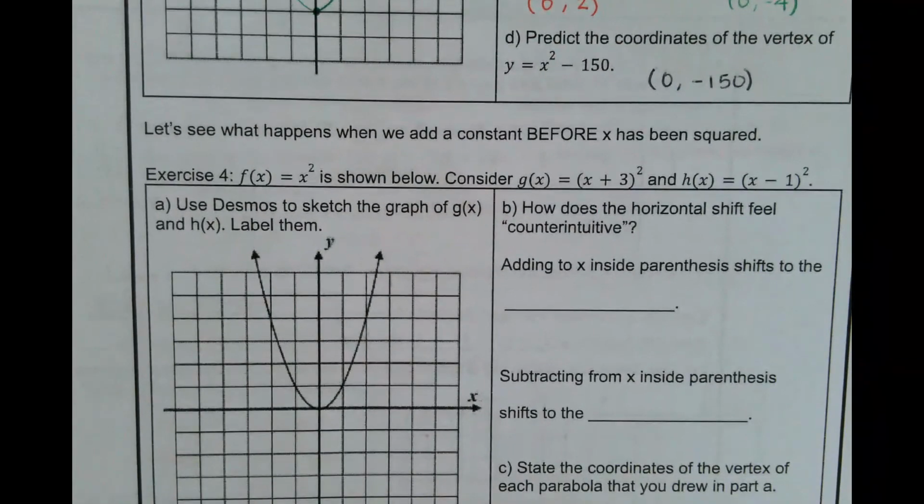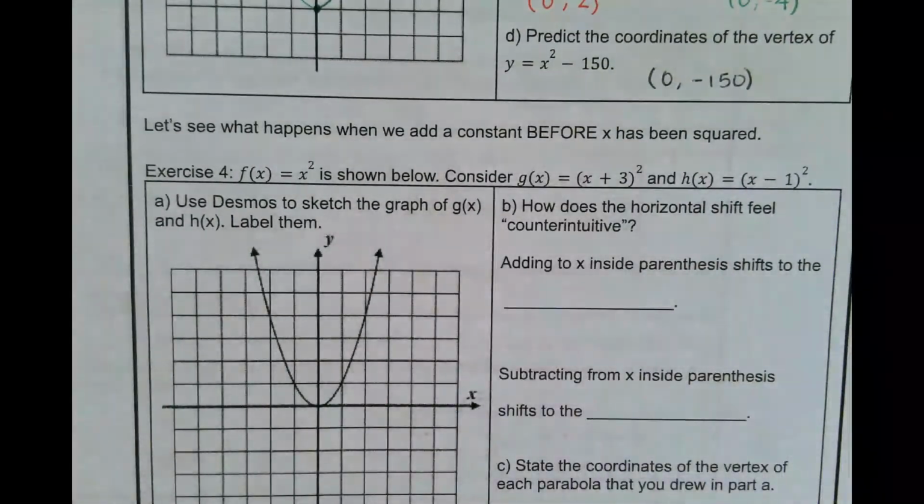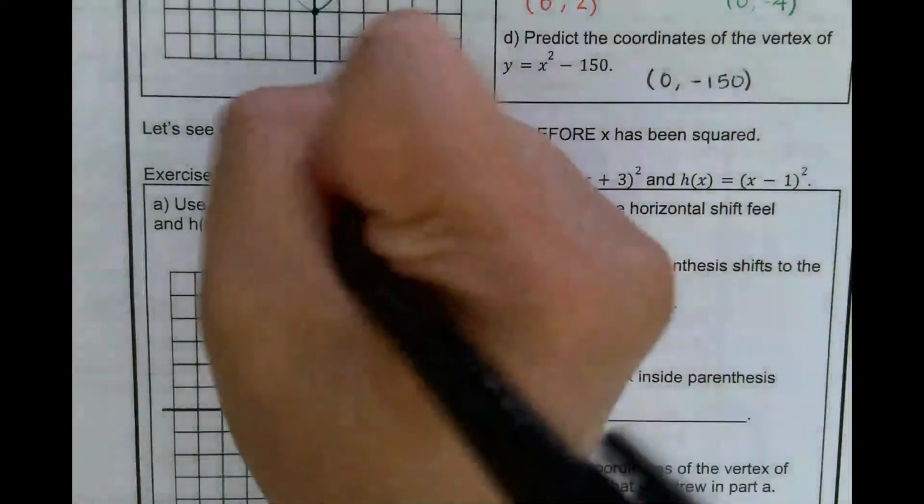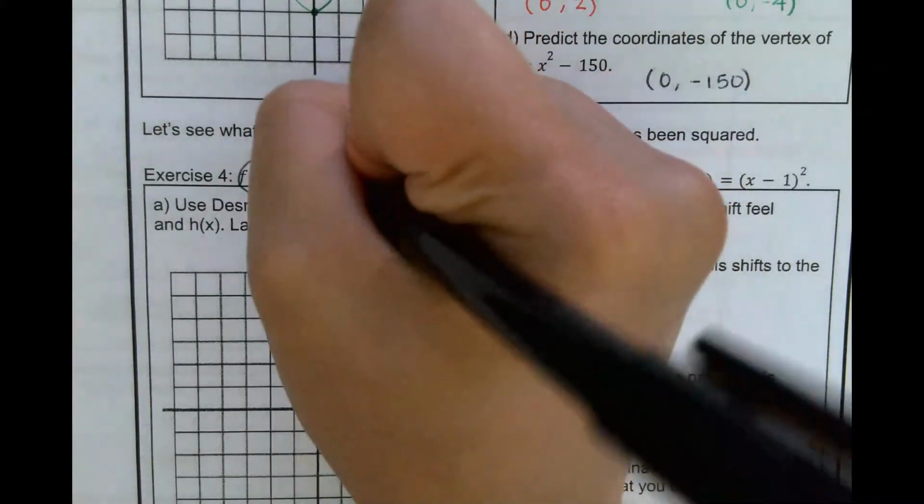Okay. So let's see what happens when we add a constant, this time before x has been squared. Right? So here again, f of x equals x squared is shown. This here is my parent function.